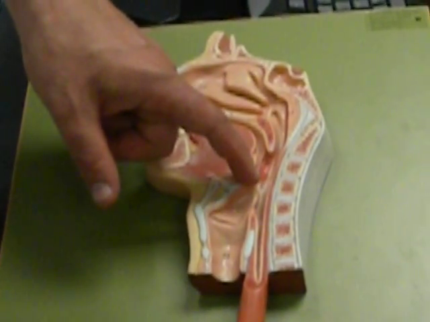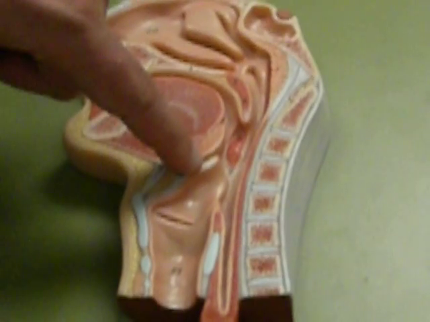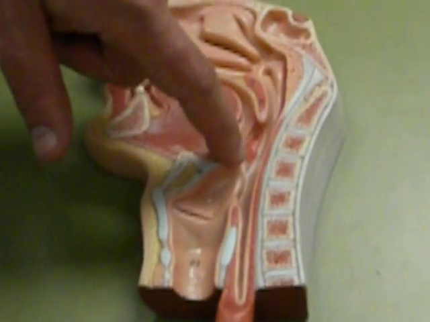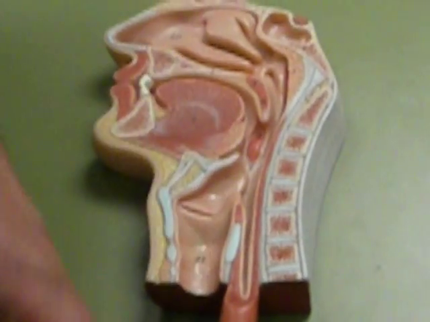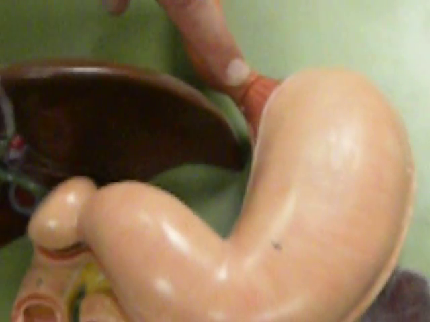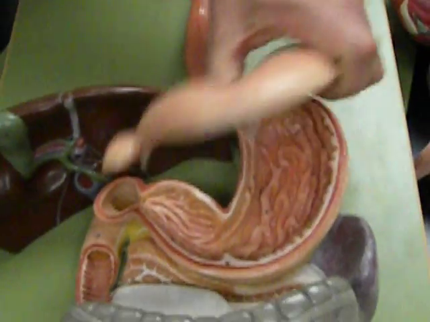Epiglottis, little flap here, protects it. Epiglottis, see it sticking up. There's our epiglottis. And then of course, we'll continue on down south to the esophageal sphincter, also called the cardiac sphincter. This is the one that leaks when you get heartburn. And we're in the stomach.